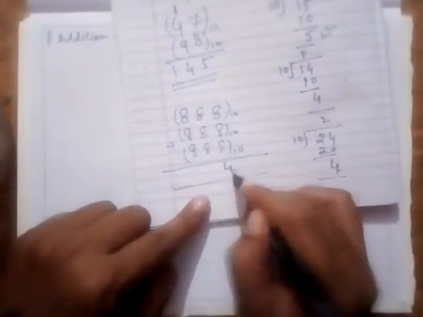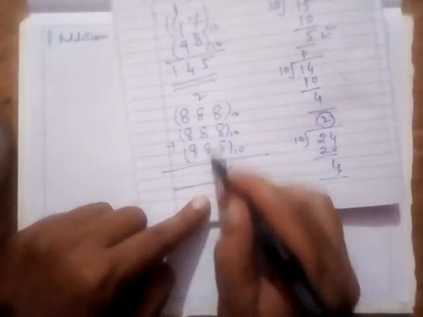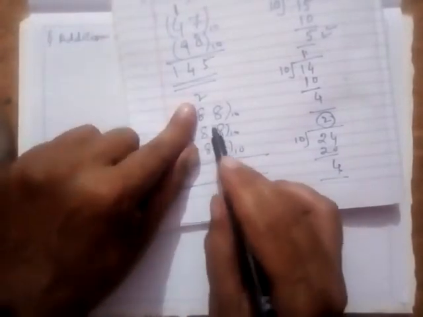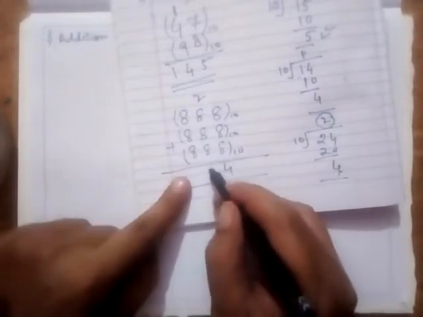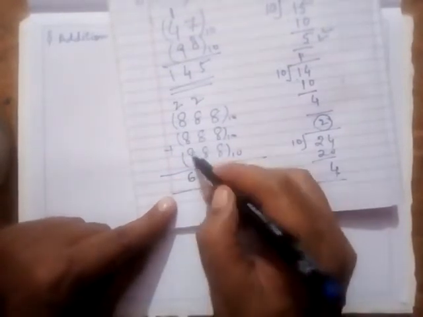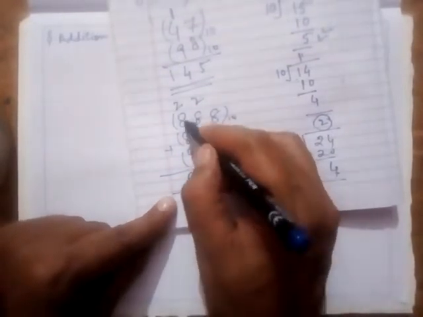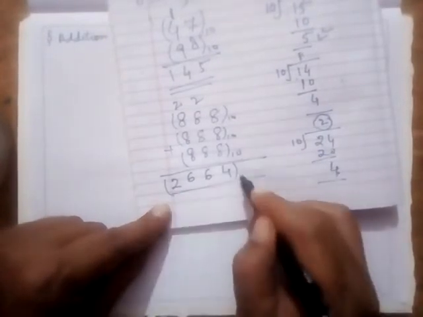So I write this remainder 4 here and this 2 as carry. Now 8 plus 8 plus 8, 24, plus 2 is 26. 26 again exceeds 9. I divide 26 by 10. Remainder will be 6 and quotient is carry. This will be 2664 in base 10.